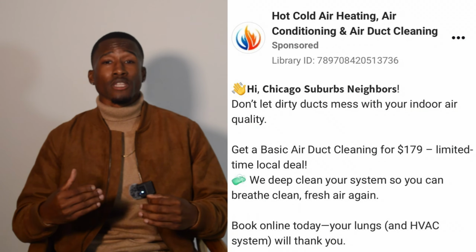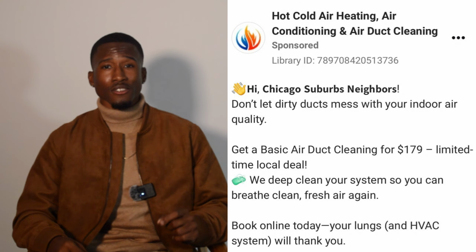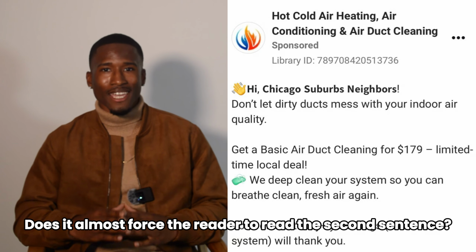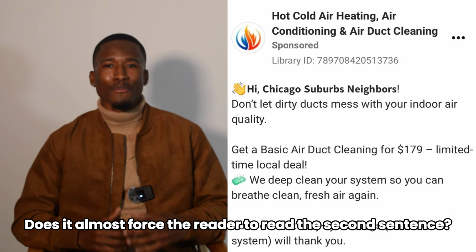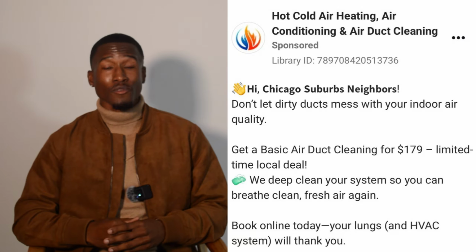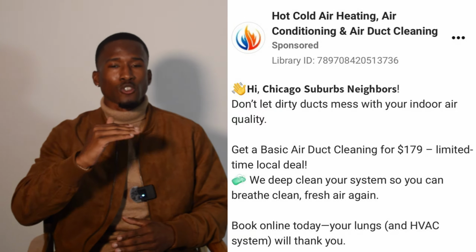And when we're talking about the body copy, we always have to start with that super important first sentence. So does that first sentence basically force you to read the second sentence? And that's really the job of your first sentence when you're writing copy. Your only job of your first sentence is to get people to read the second sentence. And the only job of the second sentence is to get people to read the third sentence. We're just trying to get people systematically all the way through to read all of our copy.